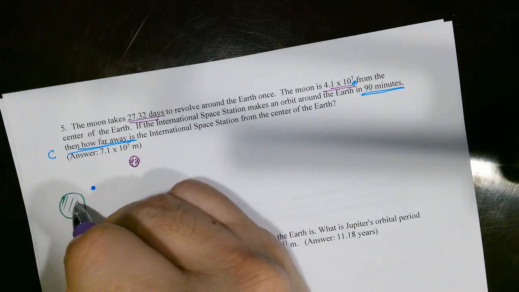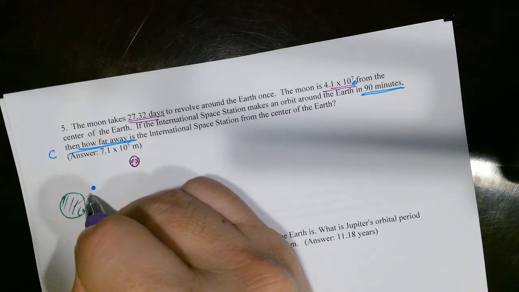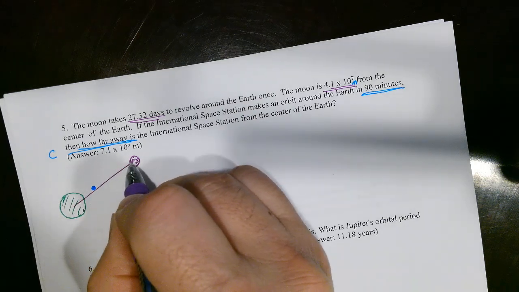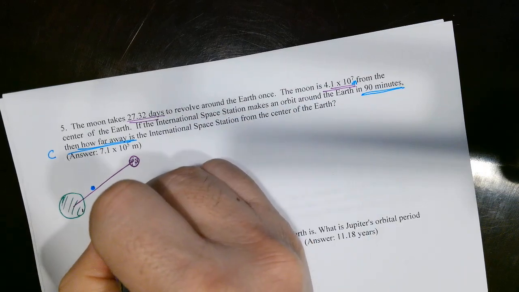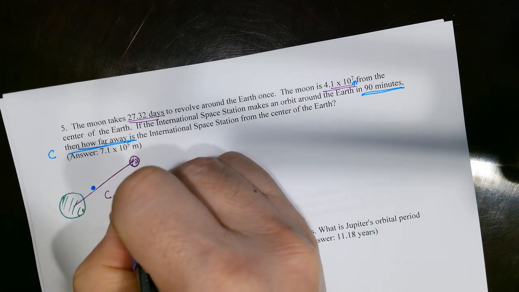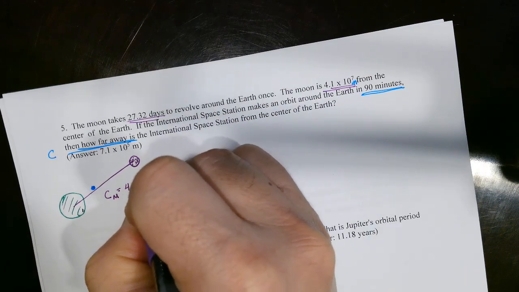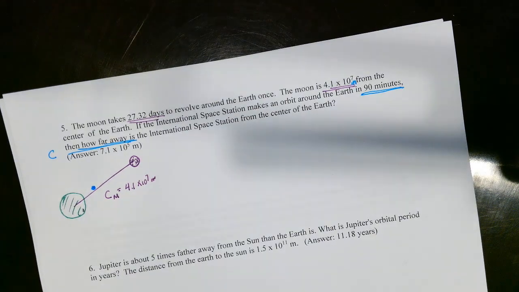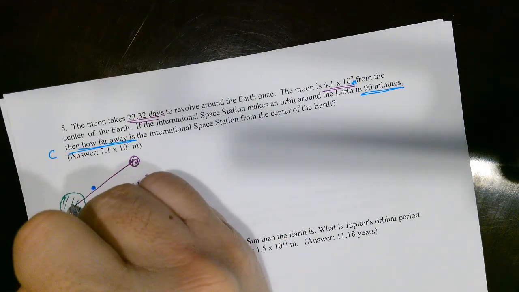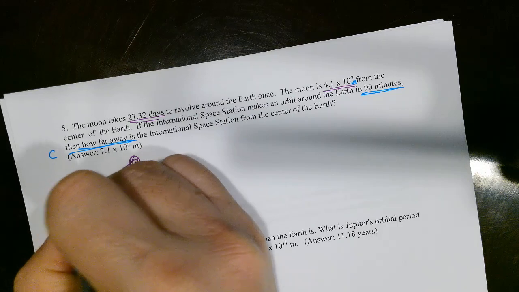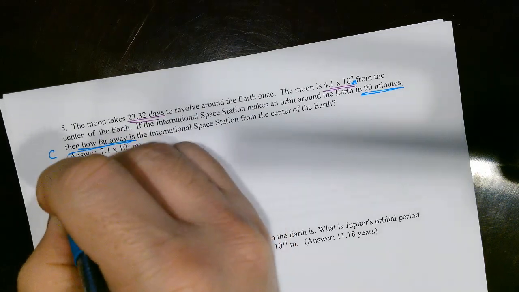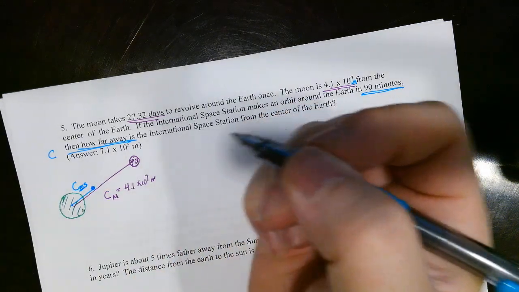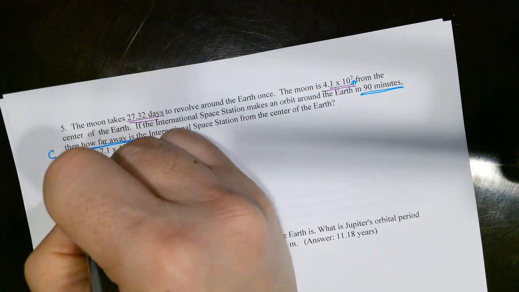So the distance from the center of the Earth to the moon is C moon, which is equal to 4.1 times 10 to the 7th meters. And we want to find out what is the C space station, ISS, right? So we're looking for that.